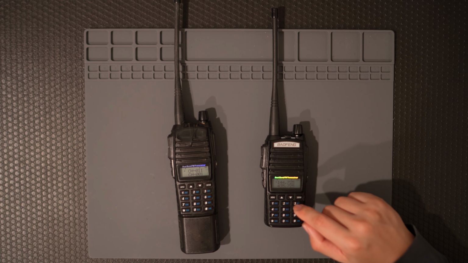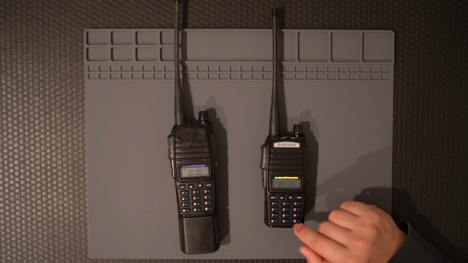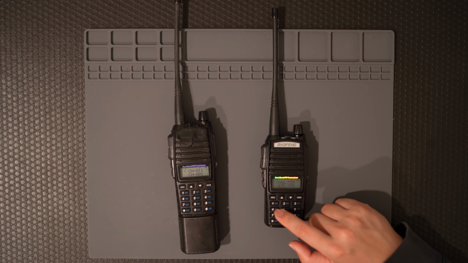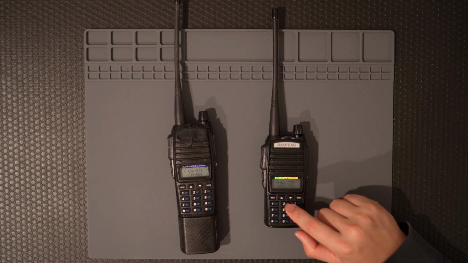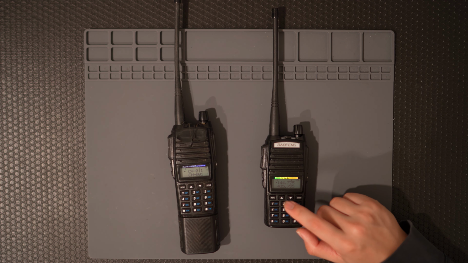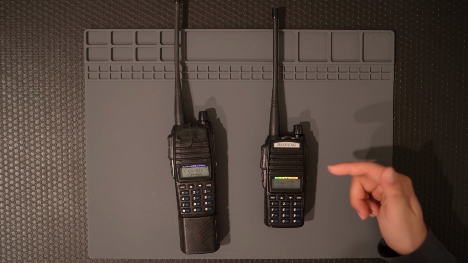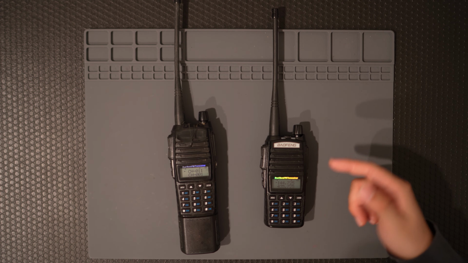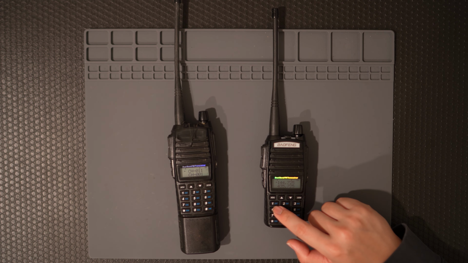So now you see a screen where you'll be able to type your frequencies, and this is where you will put your, let's say, squad frequency or platoon frequency, whatever you need. In this case, for demonstration purposes, I'm just going to put in 440000.